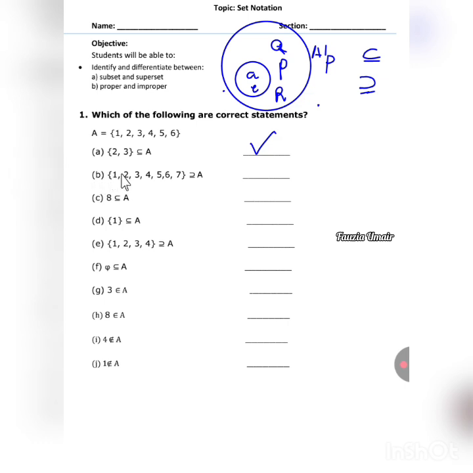Now comes statement B. B has 7 elements. 6 elements are part of A, 7 is an extra element, and this symbol is for superset. So they are saying this set is a superset of A. Yes, that is true, because A has 6 elements and this superset has one extra element. So A is a part of this set. That's why it's also true.